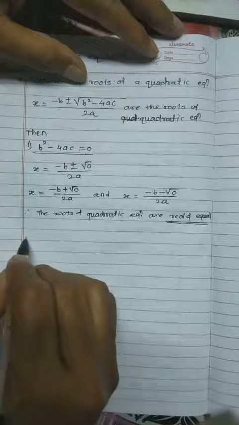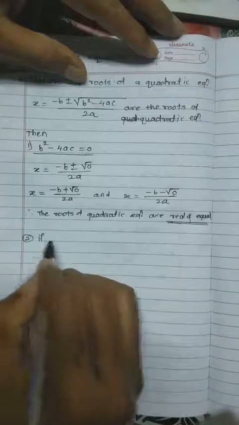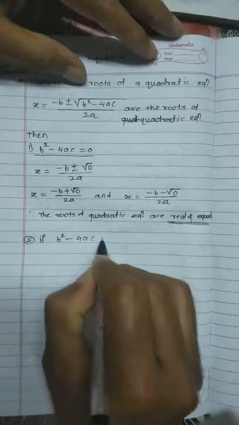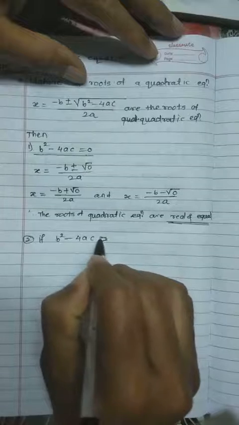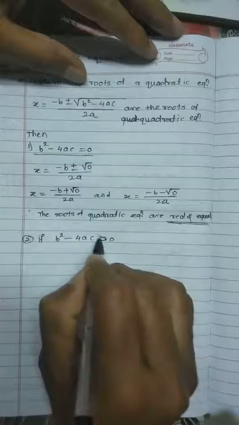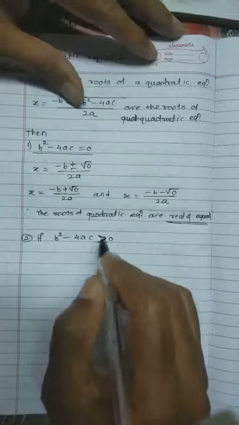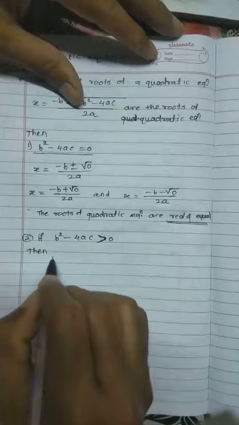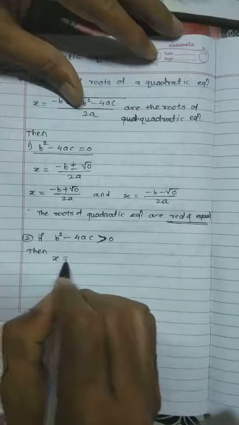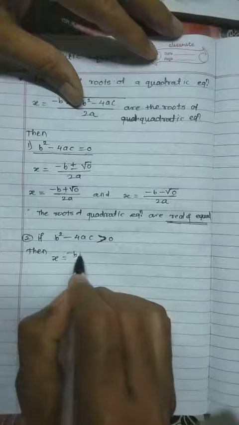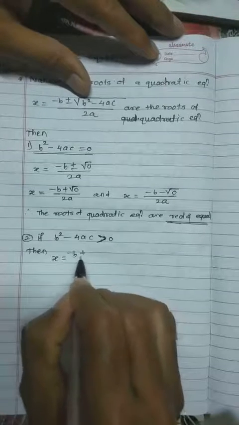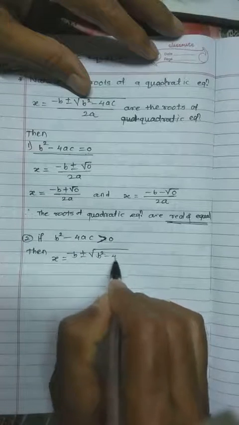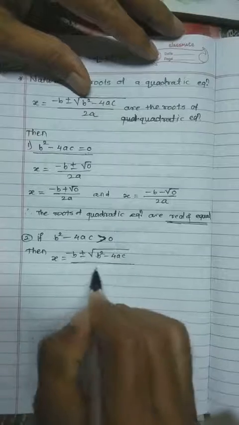Then the second point: if b square minus 4ac is greater than 0, then x is equal to minus b plus or minus root of b square minus 4ac upon 2a.